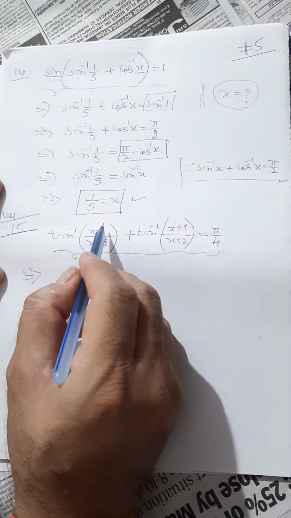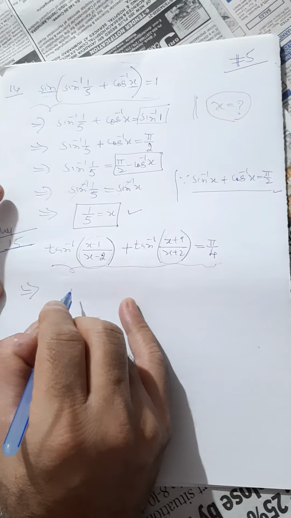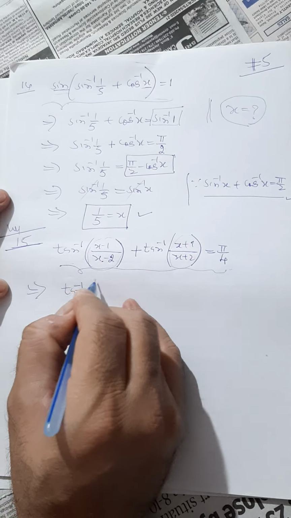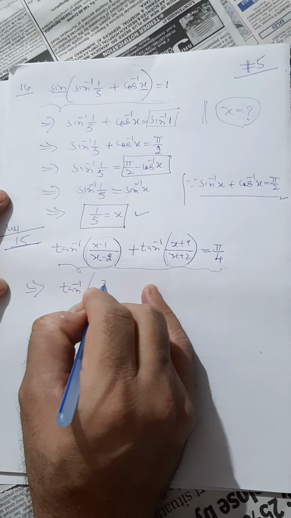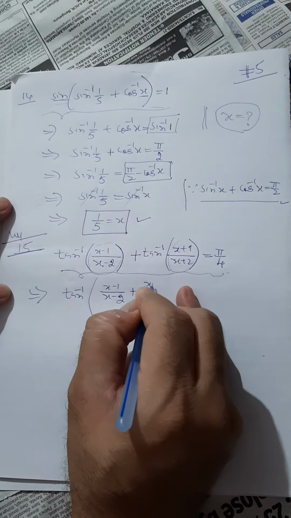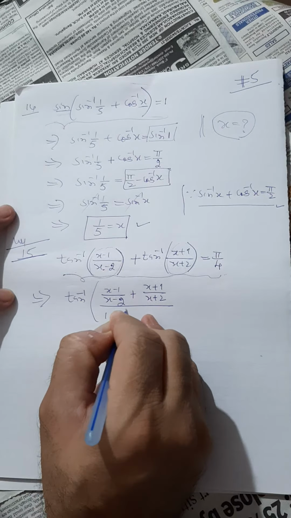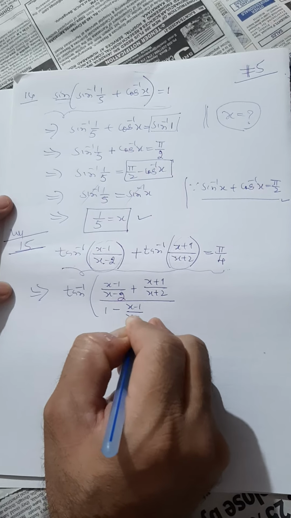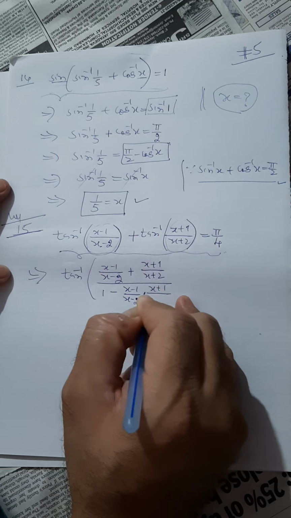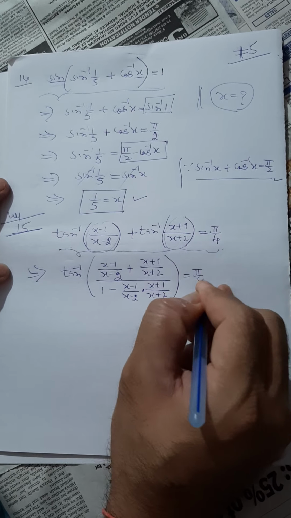So first you imagine this like x and this like y here. So the tan inverse x plus tan inverse y formula. So this is tan inverse [(x minus 1) upon (x minus 2) plus (x plus 1) upon (x plus 2)] upon [1 minus (x minus 1) upon (x minus 2) into (x plus 1) upon (x plus 2)] equals pi by 4, right?